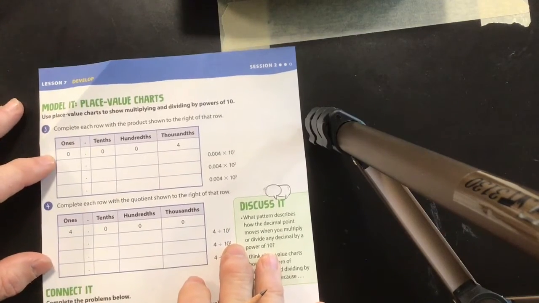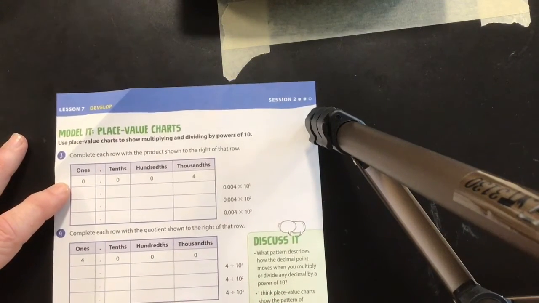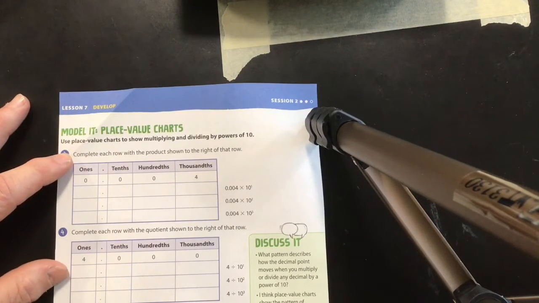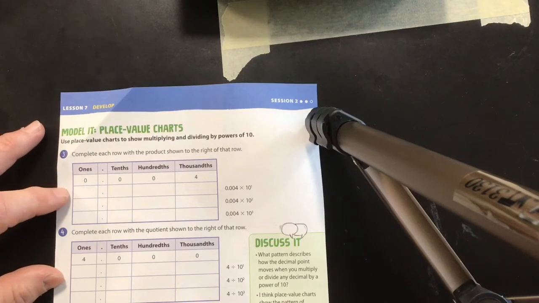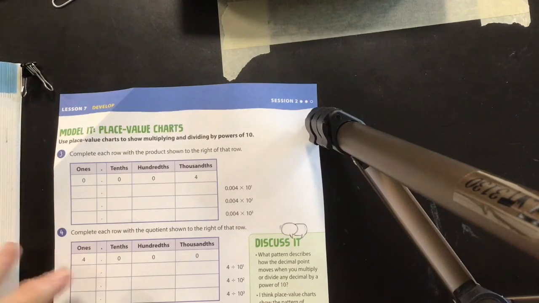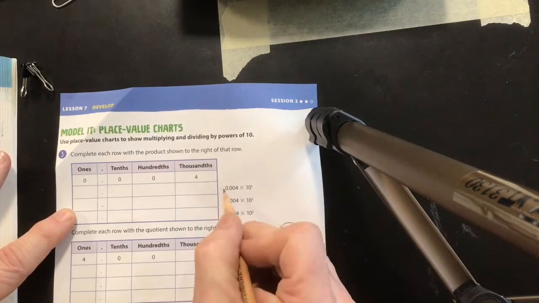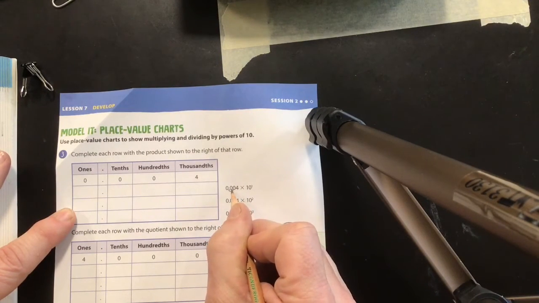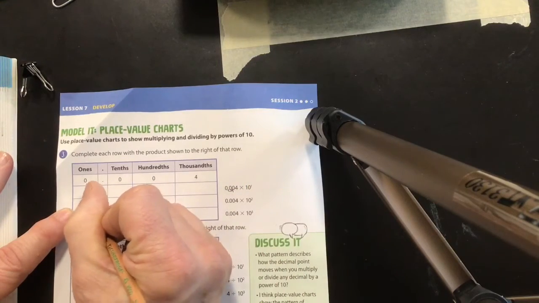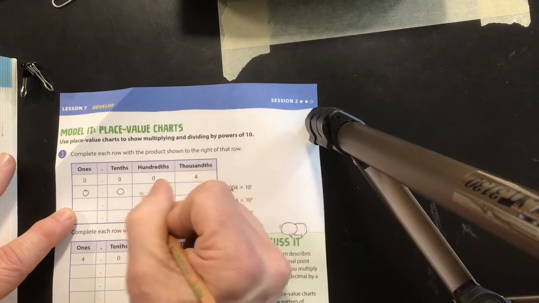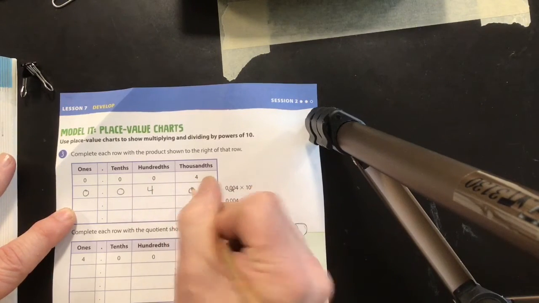Complete each row with the product. We're on page 138, and it says complete each row with the product shown to the right of that row. So, ones, tens, hundredths. All we're doing is saying, okay, 4 thousandths times 10 to the first power, that means 10, it's going to go over here. So I would get 0.04. And if you want to put a 0, that's fine.